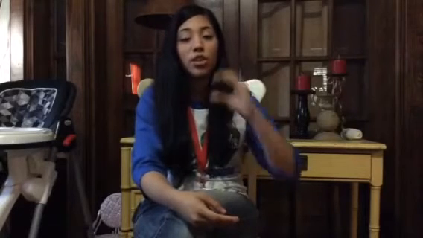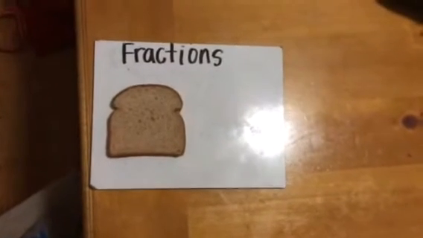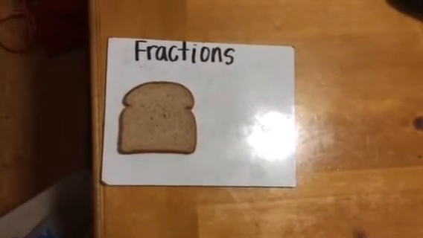A fraction has two parts, a numerator and a denominator. The numerator is the number of parts that are being shaded, grouped, taken away, while the denominator is the total number of parts. So let's go ahead and take a closer look at fractions. Now fourth graders, remember a fraction is a part of a whole.